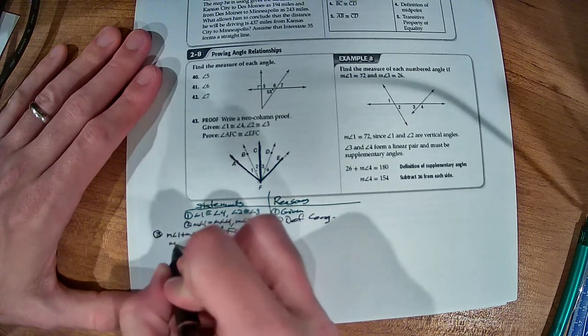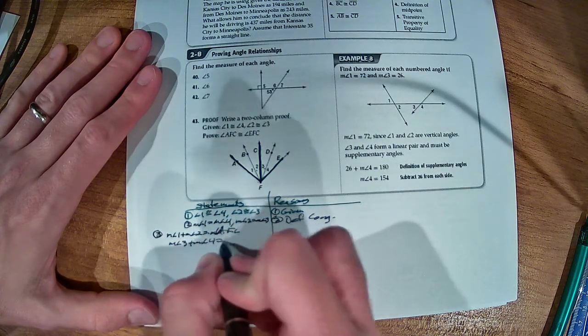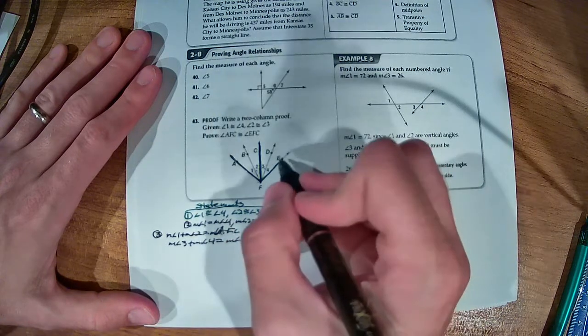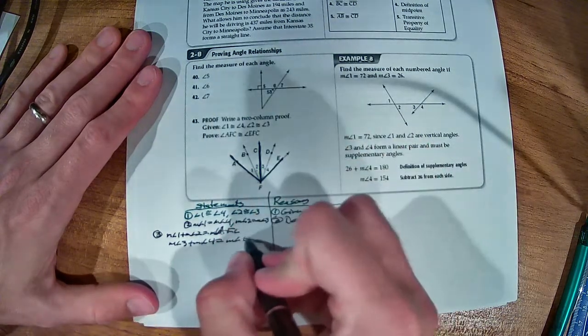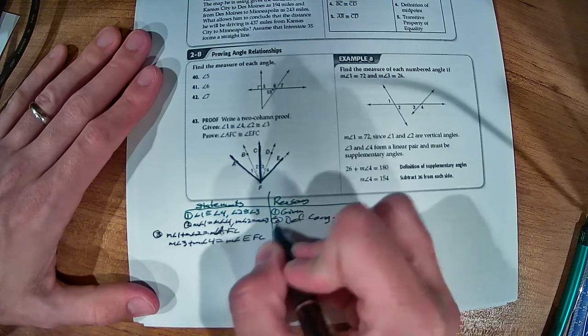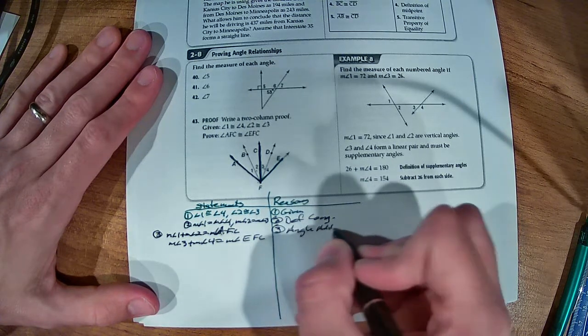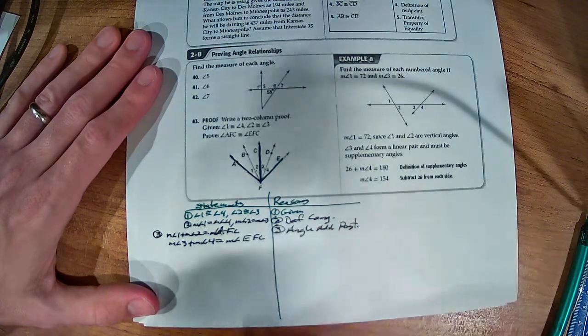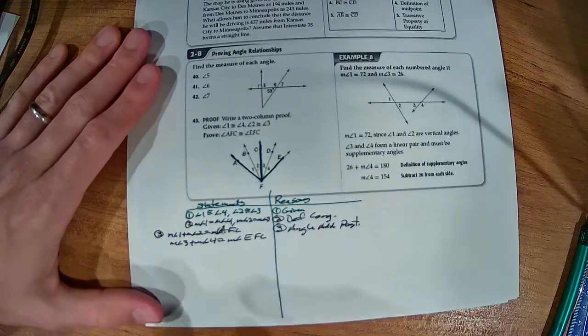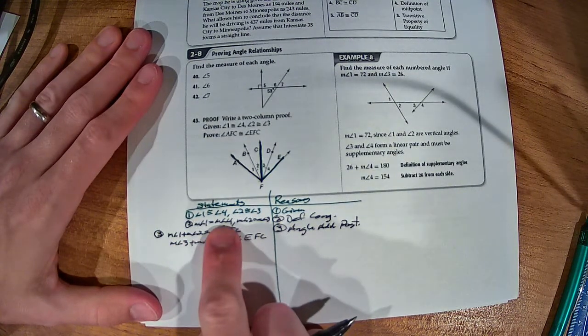We'll just go down here. And that the measure of angle 3 added to the measure of angle 4 is equal to the measure of angle EFC. And for that statement, we have the angle addition postulate.